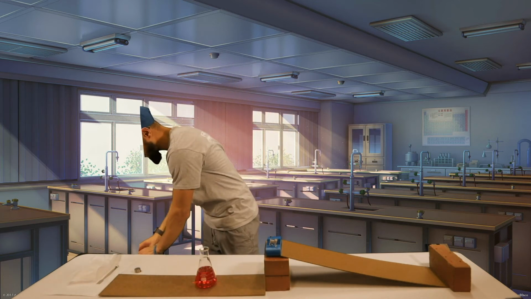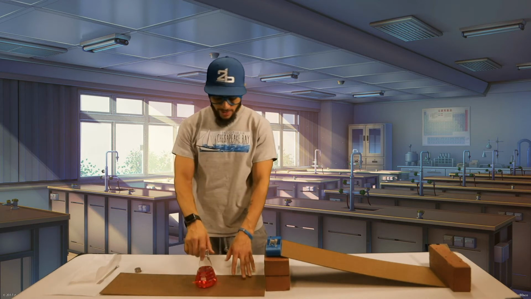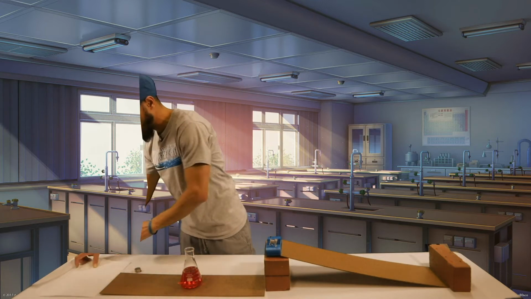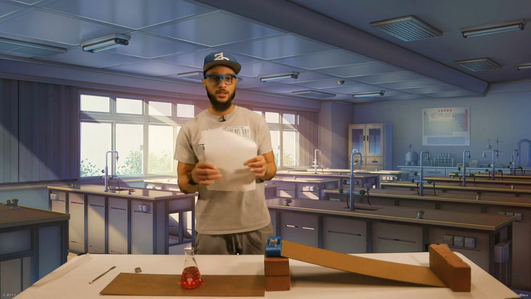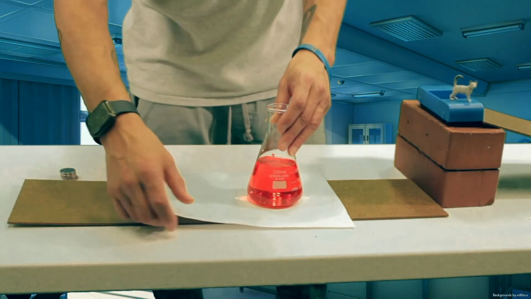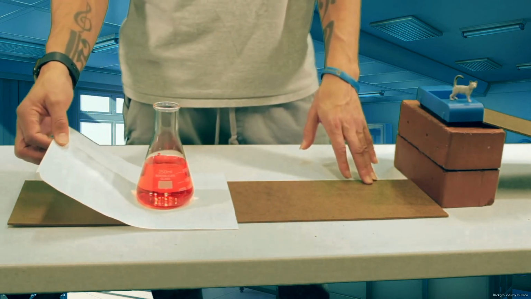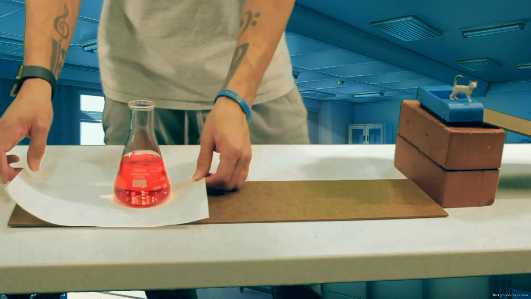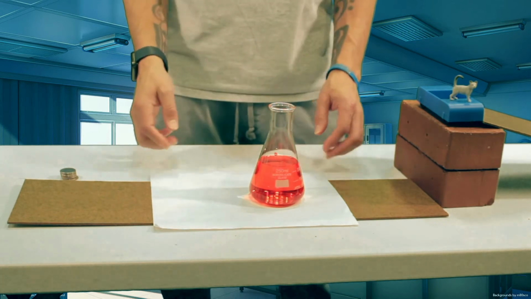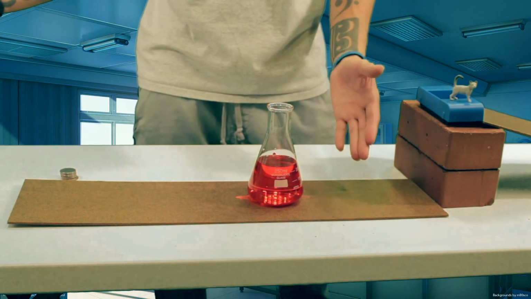So, for our next example of motion, I've got this beaker here full of some water with red dye, and I've got this sheet of paper. And what I'm going to do is I'm going to show you, put this here, and I'm going to drag it. See, it's in motion, right? But what do you think will happen if I increase the rate of motion under here? Let's see what happens. Do you see what I did there?